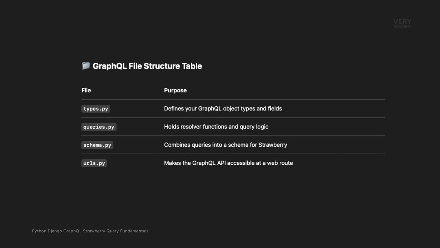In the queries file, this is where we're going to write our resolver functions, initially at least. These are the functions that run when a GraphQL query is sent in. So let's say someone asks for a list of categories. The resolver function will connect to our Django model, get the data, and return it in the format defined by our types. So if types.py defines what we show, queries.py will control how we get the data.